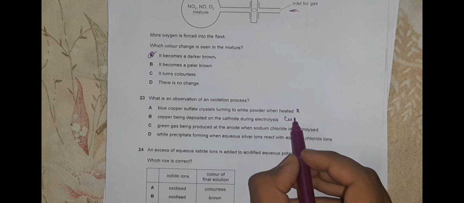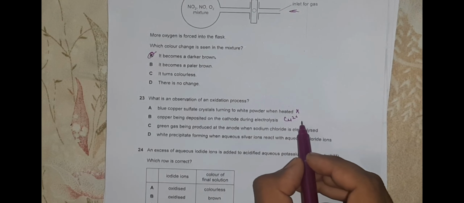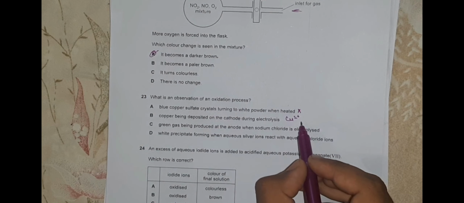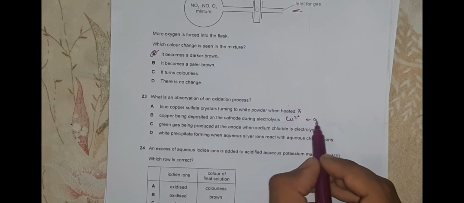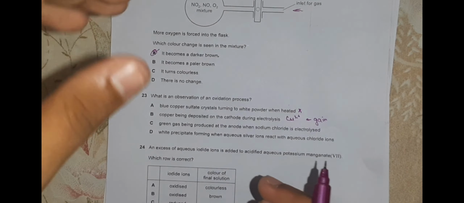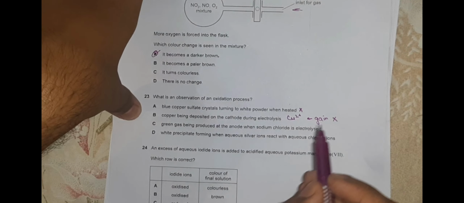Copper in aqueous solution has a 2+ charge. So it is a metal with a positive charge, so it will gain electrons. And obviously, gain of electrons is a reduction process, not an oxidation process. So B is also wrong.